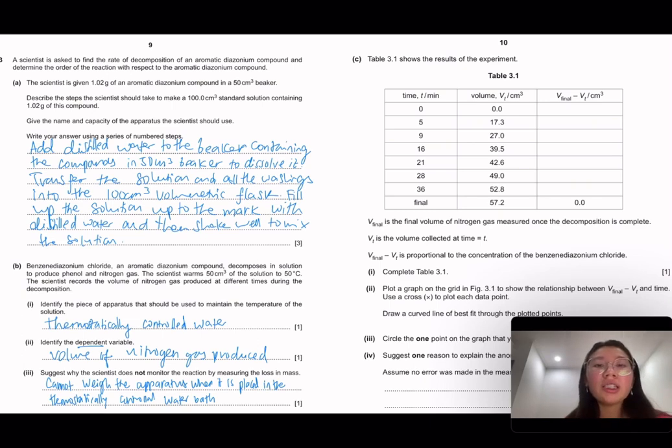Alright, benzene diazonium chloride, an aromatic diazonium compound, decomposes in solution to produce phenol and nitrogen gas. The scientist warms 50 centimeter cubes of the solution to 50 degrees Celsius. The scientist records the volume of nitrogen gas produced at different times during the decomposition. I. Identify the piece of apparatus that should be used to maintain the temperature of the solution. Again, anytime you see maintain temperature, doesn't matter what kind of reaction, 99% of the time, it's about using a thermostatically controlled water bath.